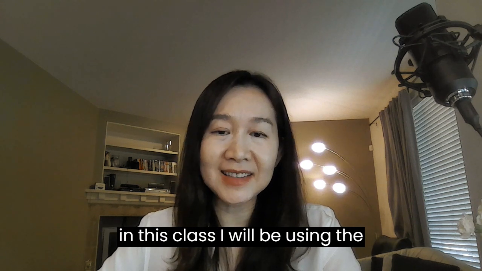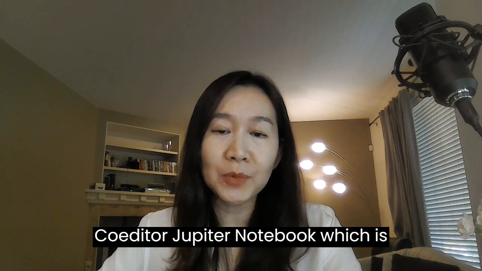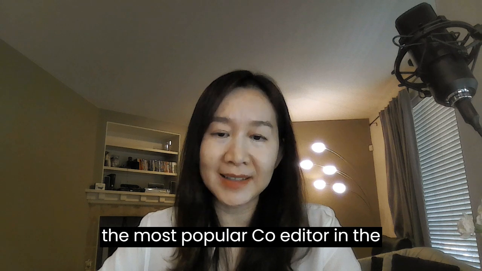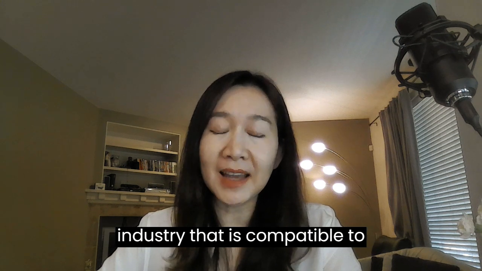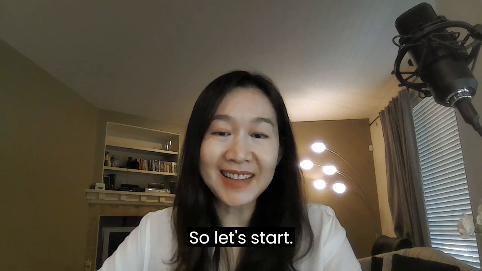Also, in this class, I will be using the code editor Jupyter Notebook, which is the most popular code editor in the industry that is compatible to Microsoft Azure ML, Meta, Google, and AWS. So let's start.